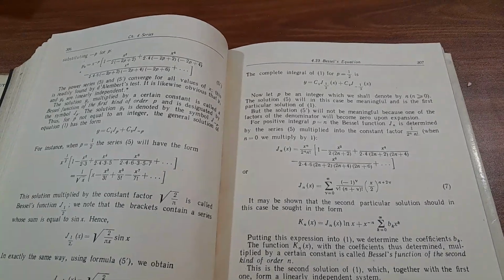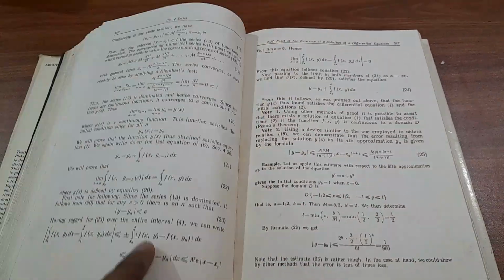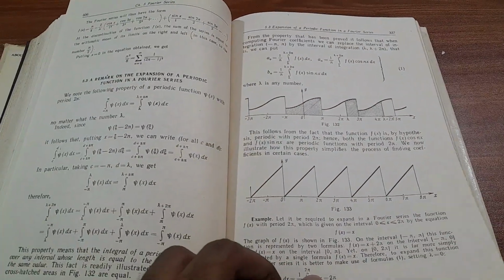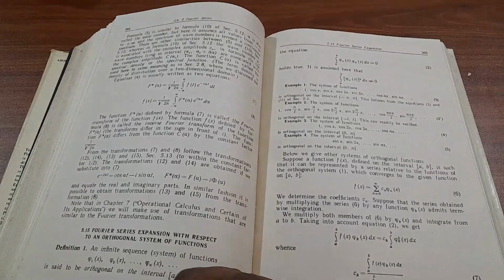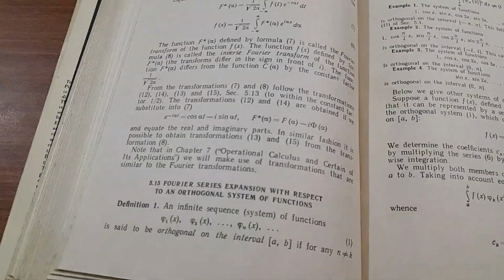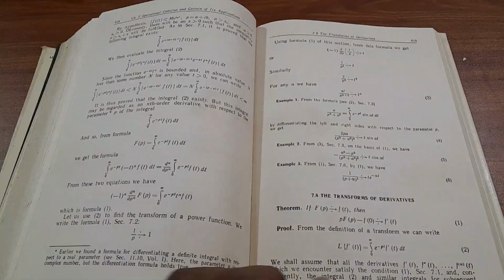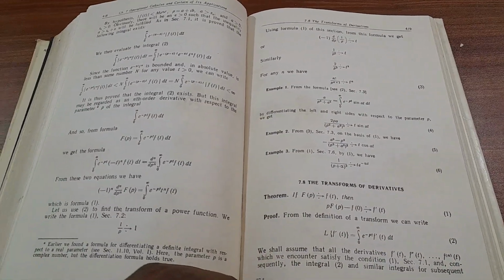We have Bessel's equation. Fourier series expansion with respect to an orthogonal system of functions. The Laplace equation in cylindrical coordinates. The transforms of derivatives.